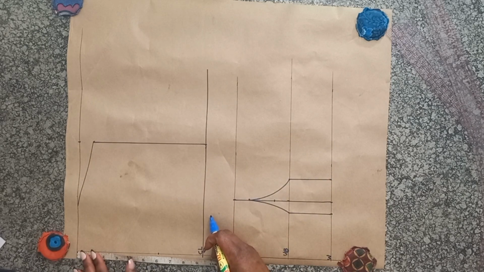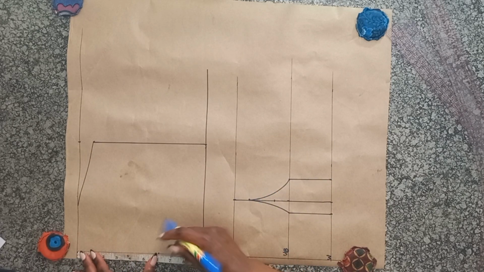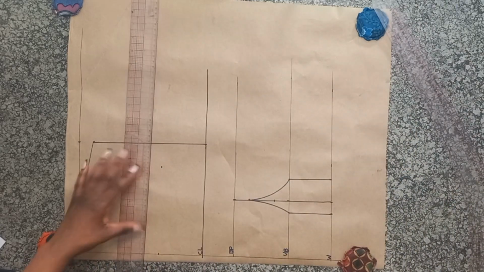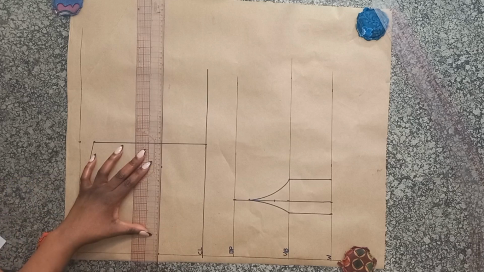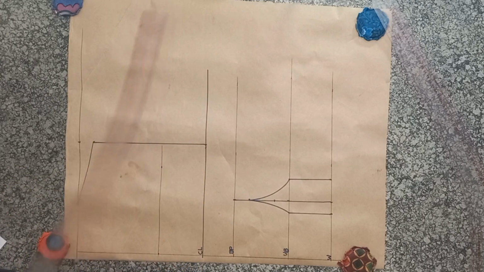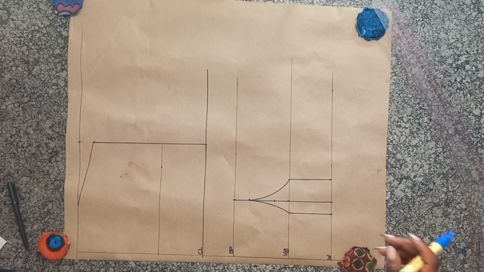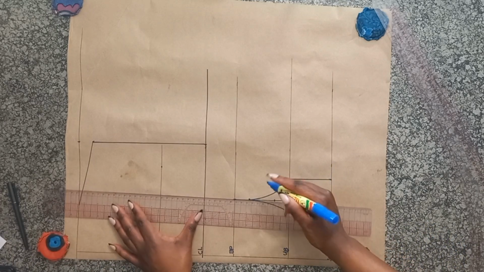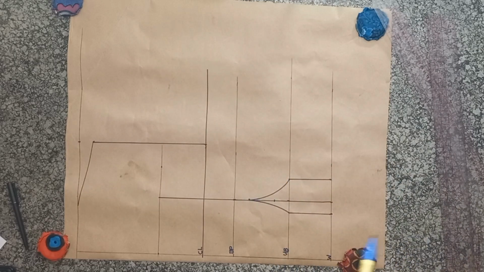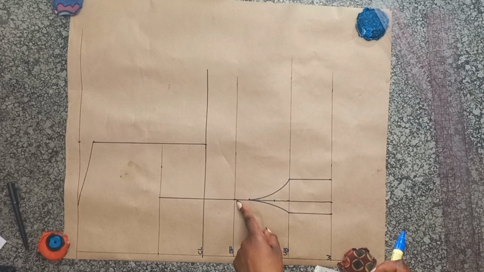Now I want to determine my neckline. So whatever neckline you're comfortable with, you're going to mark. But for this case, I will be using 6 inches. Sorry about that. 6 inches for my neckline. Then I'll connect that line to the neckline. So my nipple to nipple line, I'll connect that to the neckline.